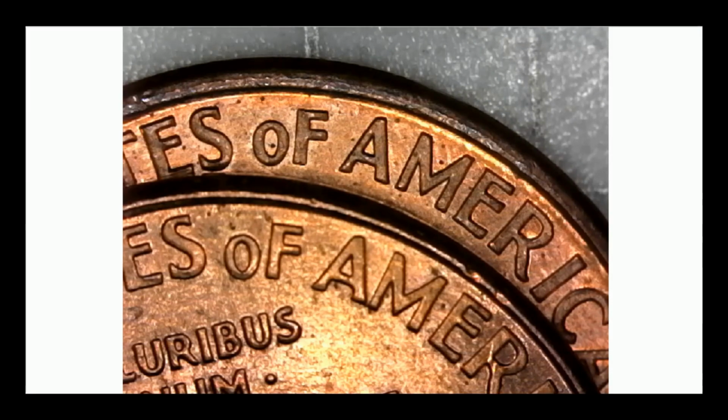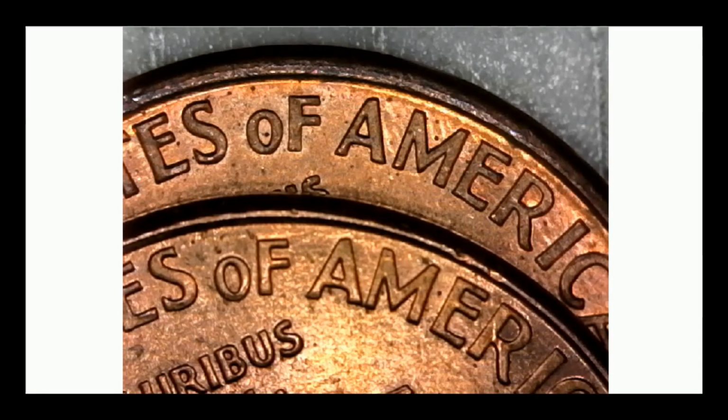But again, it is fun to find errors, and the 98p and 2000 wide AMs are the ones to look for that fun error hunt. So again, there you have it. It's just a very common error for you to look for while you're hunting your pennies and looking through your wheat cents and your copper cents. These errors are very common.